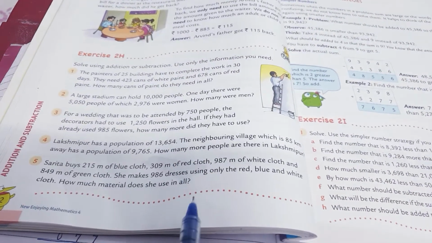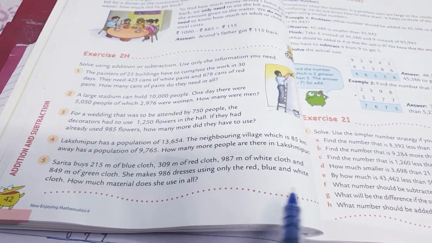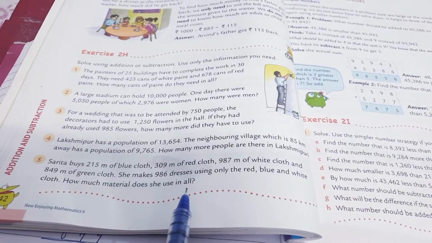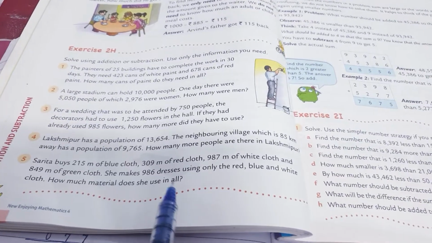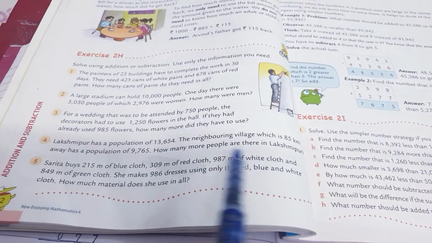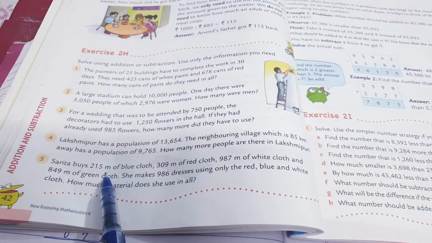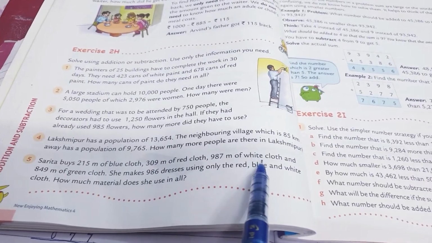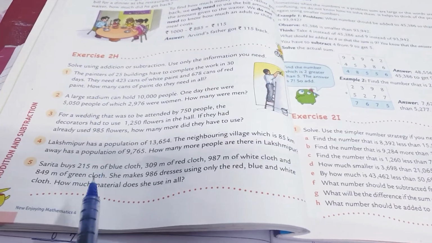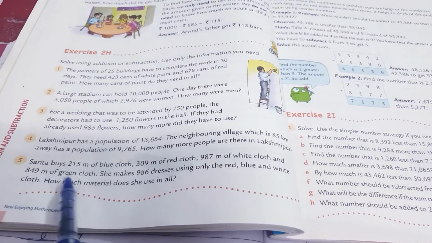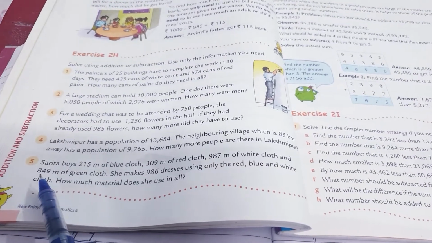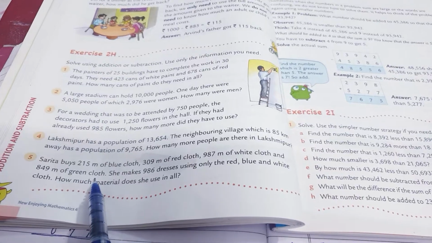So here first we have to find out what is the information that is extra. How much material does she use in all, we have to find out. And she uses only red, blue and white cloth. But she has bought blue, red, white and green. But she has not used green cloth. That means this information about green cloth is extra. So we have to ignore that she bought 849 meters of green cloth.